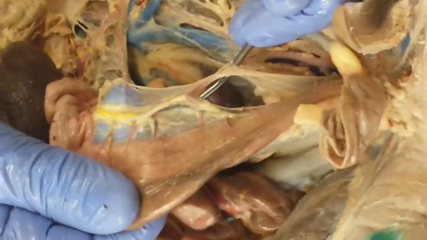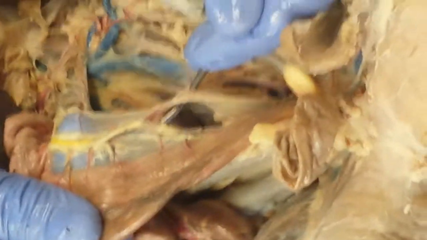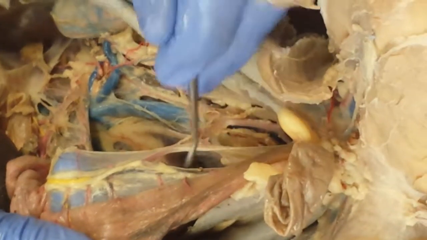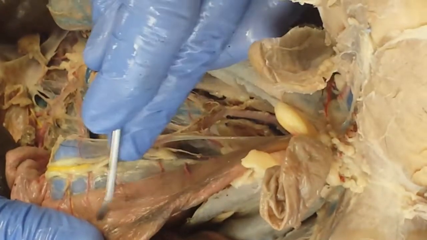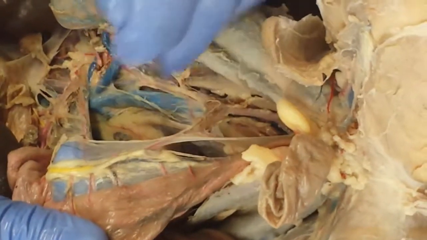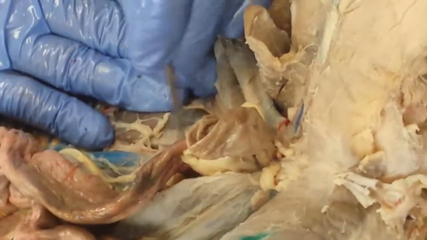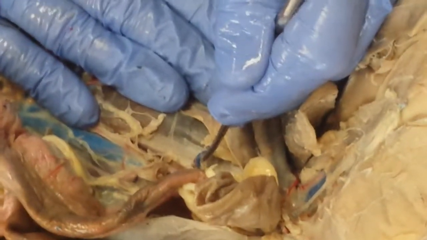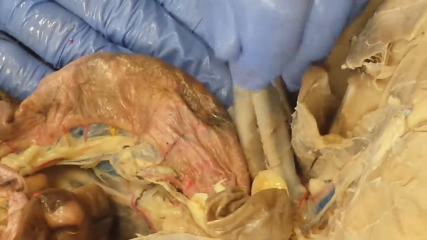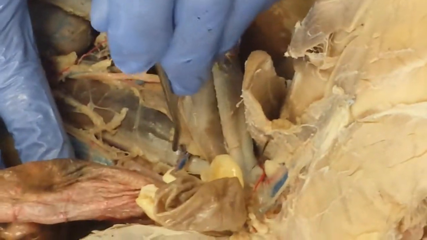Descending colon. So this is the inferior mesenteric artery. The inferior mesenteric artery supplies the descending colon. Okay, so that's that branch right there off the aorta. Next branch off the aorta, iliolumbars. Notice it goes to the ilium, or the iliac crest, and to the lumbar vertebrae.